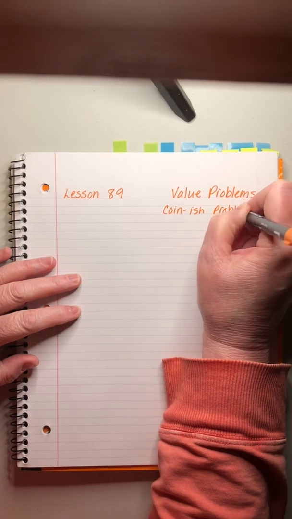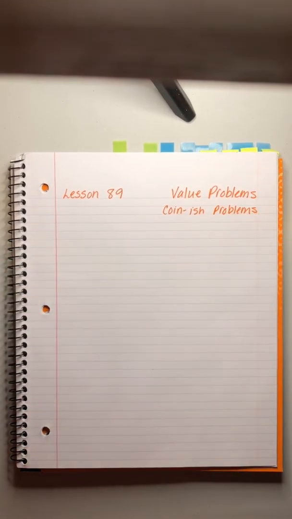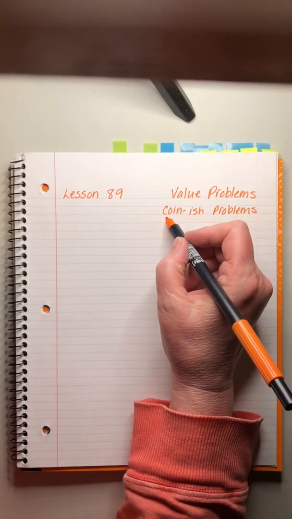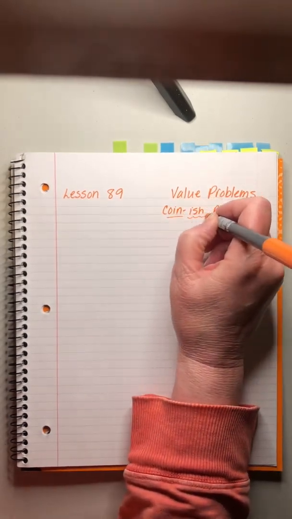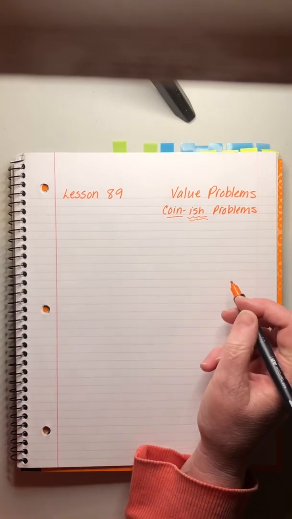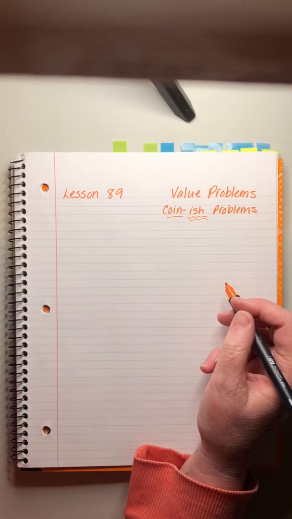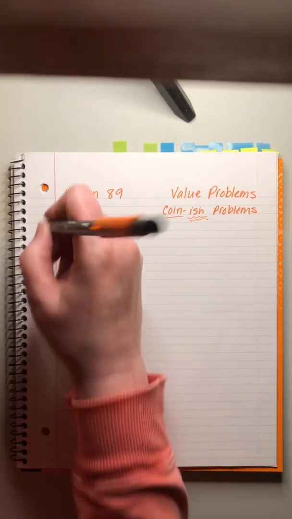Do you remember when we learned coin problems and I told you that we were going to take the basic structure of those two equations that we create and the way we set them up, and apply it to some other scenarios? Well, this is that lesson. They are not problems technically about coins, but they are ish. It's a similar structure.